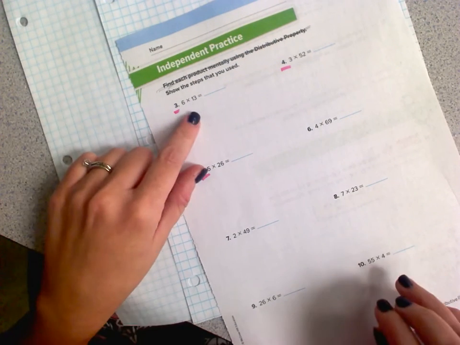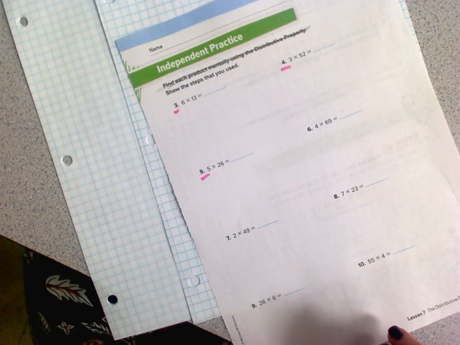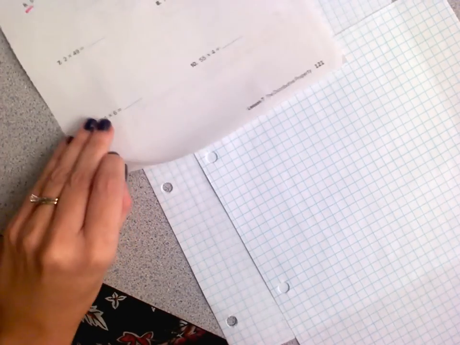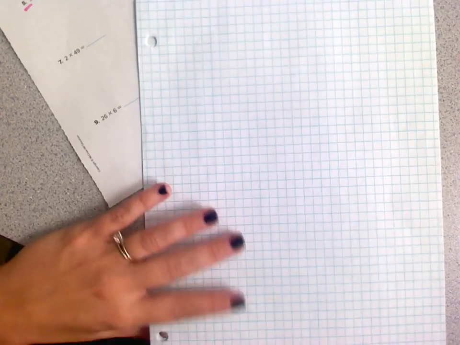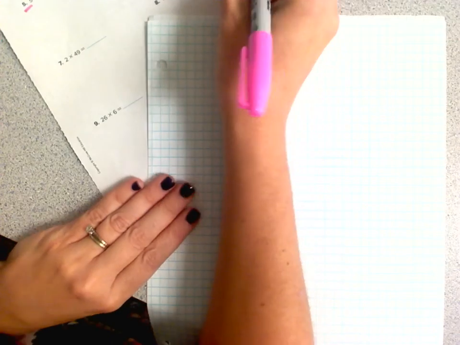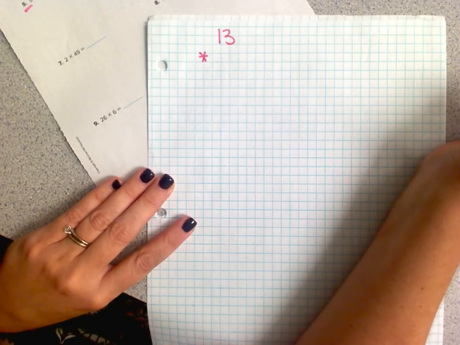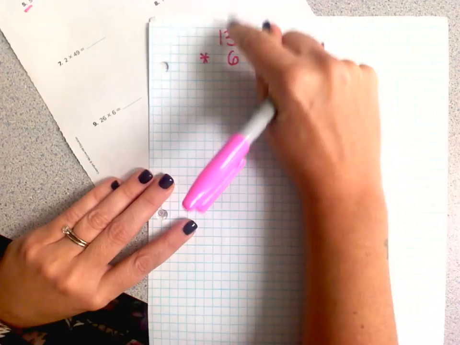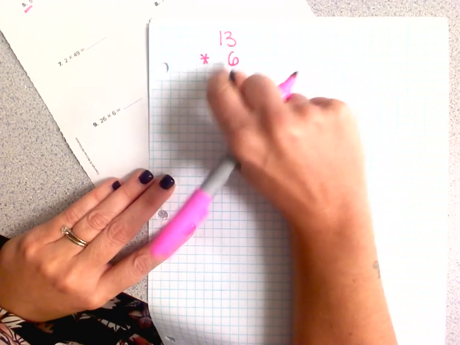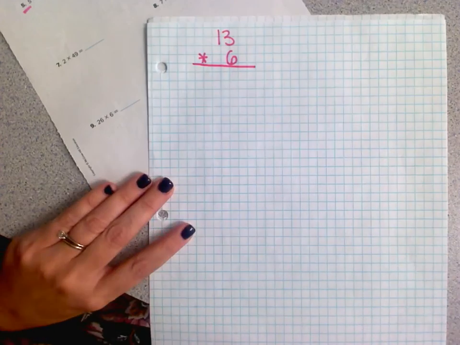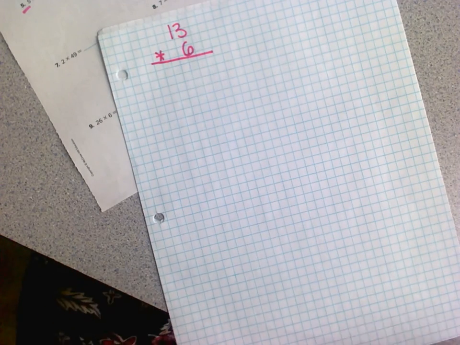So first we want to set up our problem. It says 6 times 13. So I'm going to take that 13 and write that down first. 6 times 13 is the same as 13 times 6, so I can flip-flop them if I want to. I'm going to write 13, and then put my multiplication symbol over here, times, and then put 6 right underneath that 3. This is the ones column. I need to make sure everything is lined up appropriately. So 13 times 6, and that's what I'm going to figure out right now.